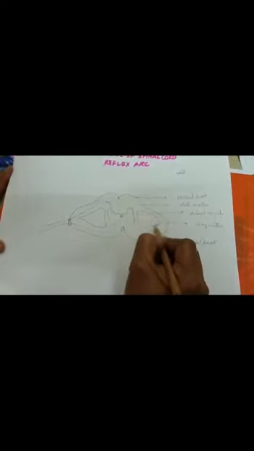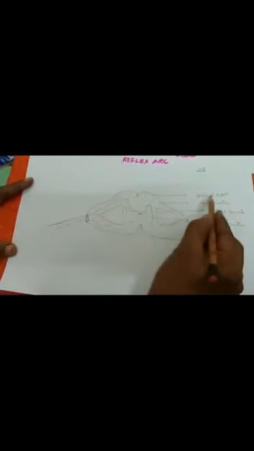I think I am clear in my drawing. I think you are able to understand. Now, one side only I have drawn. I did not draw this side. The same structure you can continue here. Now this is the dorsal root. Here the dorsal root contains sensory nerve.